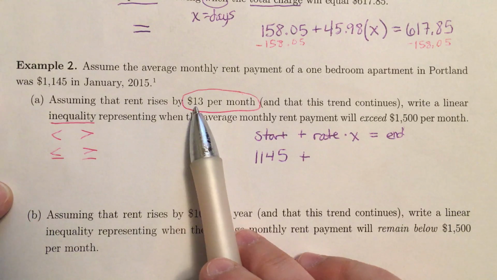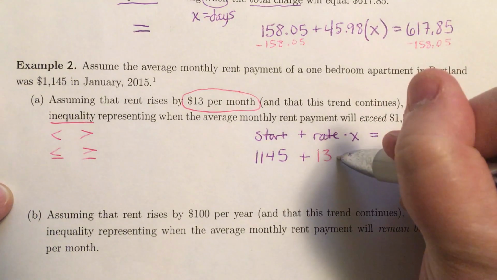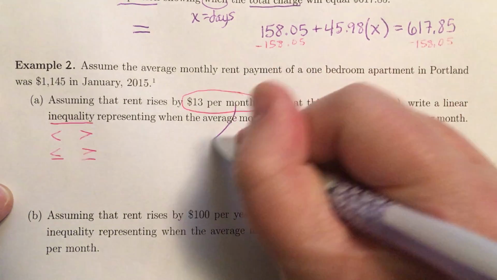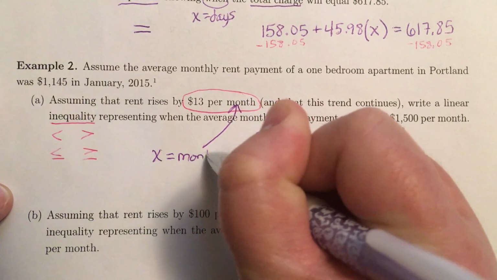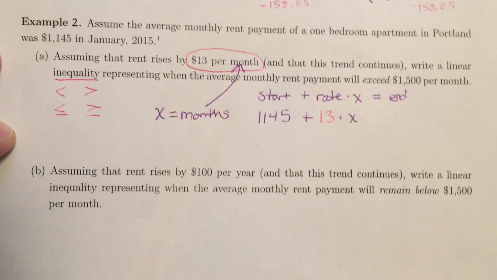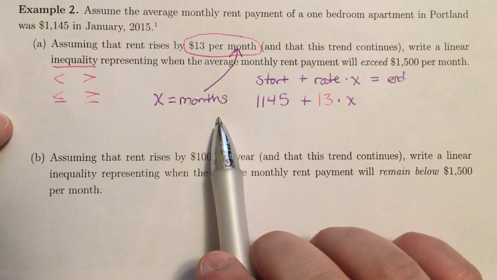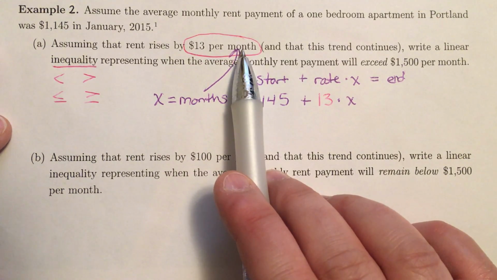So in this case, the rate is 13. And the X variable that I'm multiplying by is the months. So that per month tells us that X is the number of months. And remember, we always want to write somewhere what X equals in words. And it doesn't have to be a full sentence and just write an X equals months, but somewhere in words, let me know what we think the variable is.